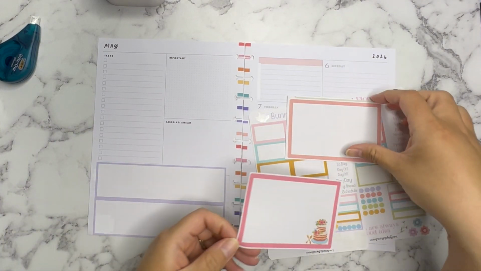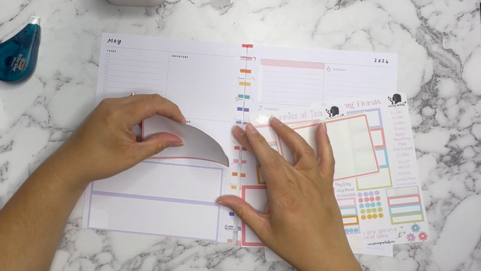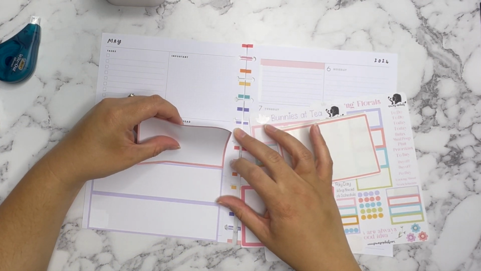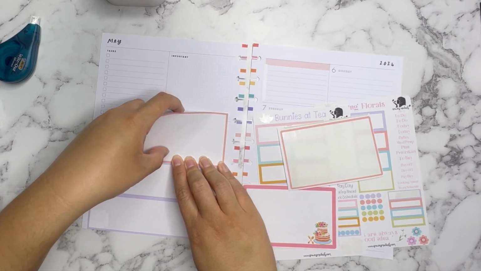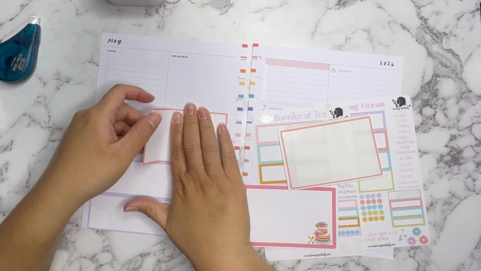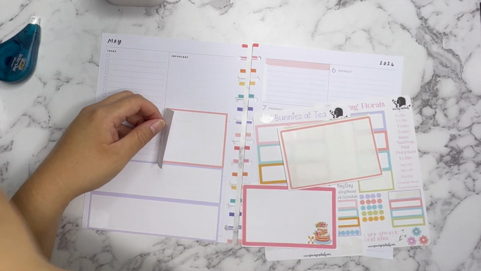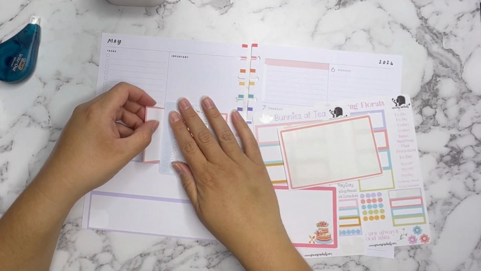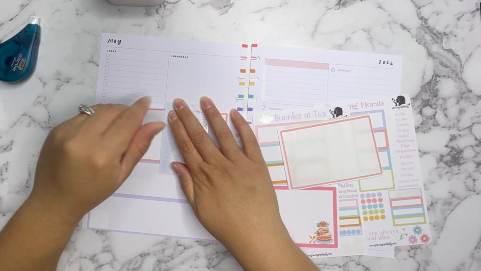Okay, so let's do this one down here for the looking ahead section. And I'm not going to lay it all the way down because I want to cut it right there where it is. Okay, see if I can do it.